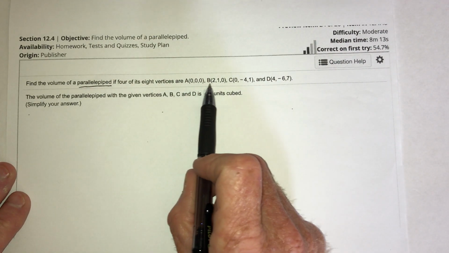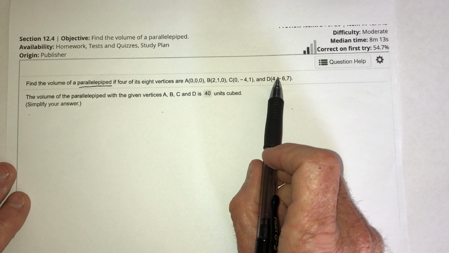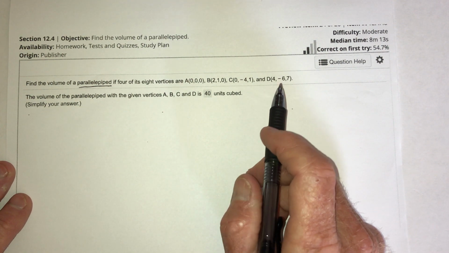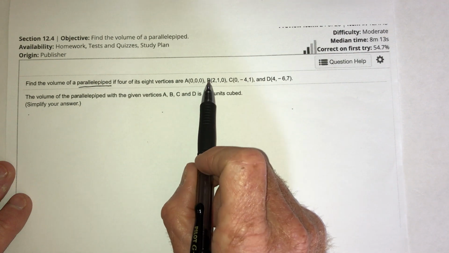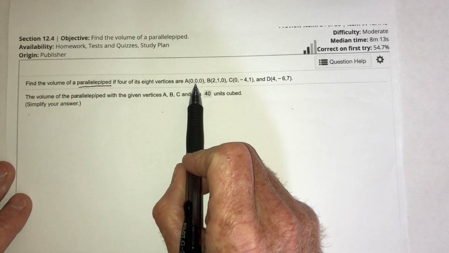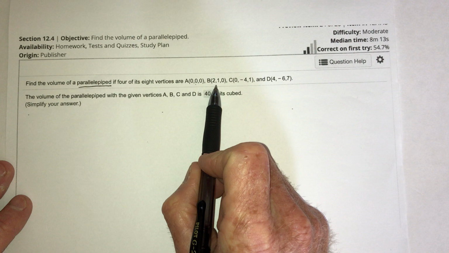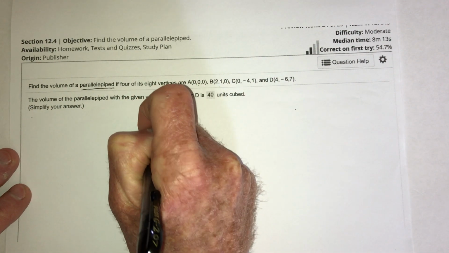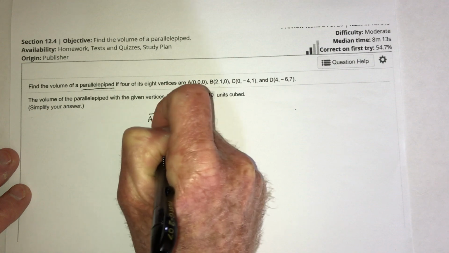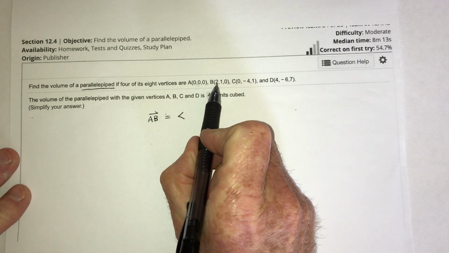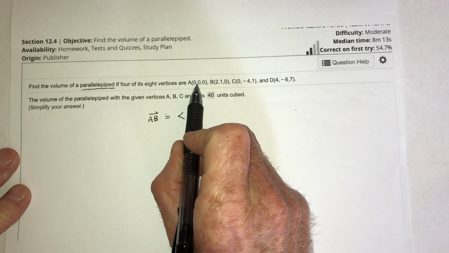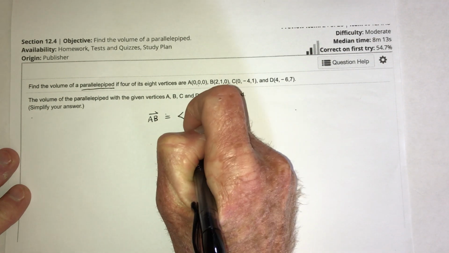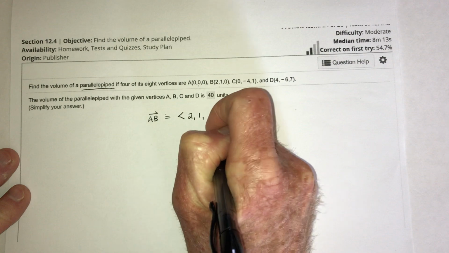So it's given by these points, and I need vectors. So what I'm going to do is I'm going to have all the vectors go from 0, 0, 0 to that point, because that way the vector that goes from A to B means you subtract this minus this. So 2 minus 0, 1 minus 0, 0 minus 0 means that it's just 2, 1, 0.